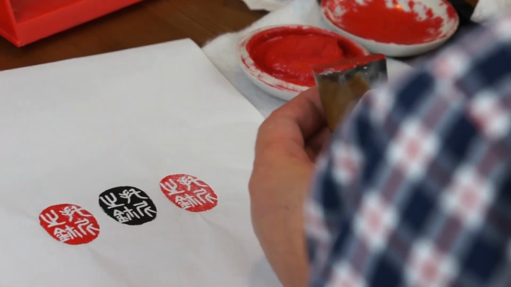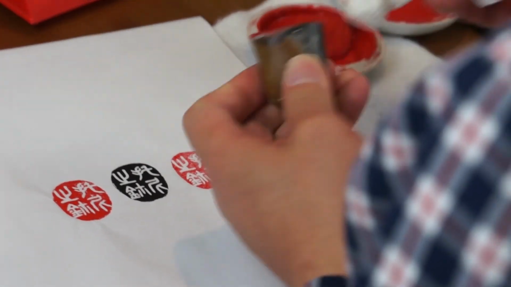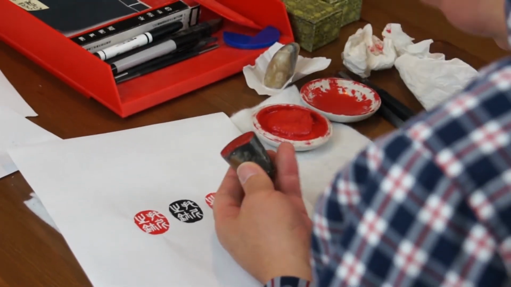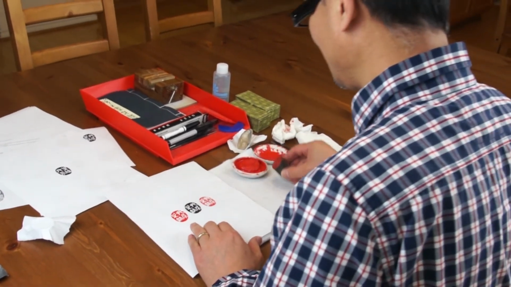It's not like the rubber stamp. The seal itself is hard, so you need some rubber underneath it.